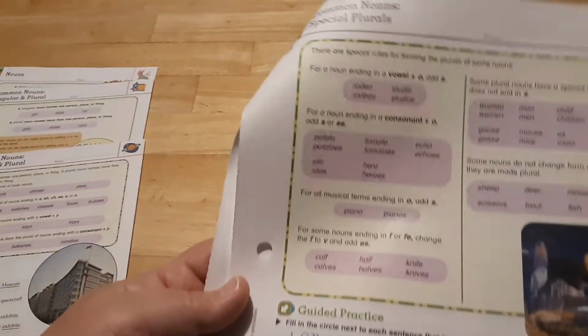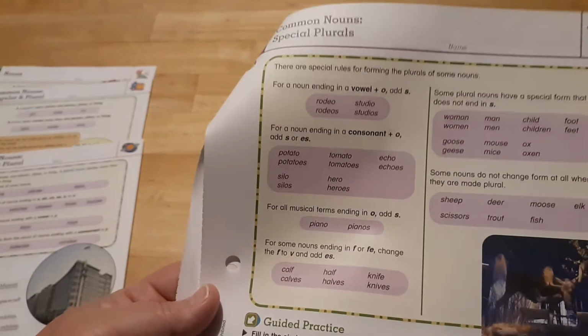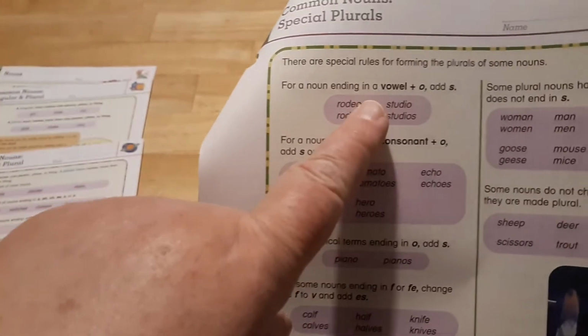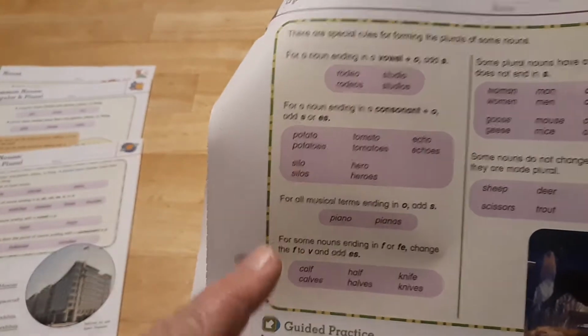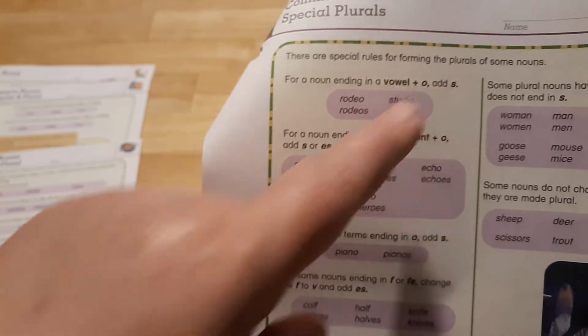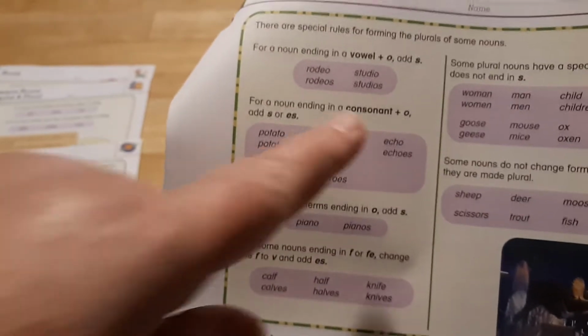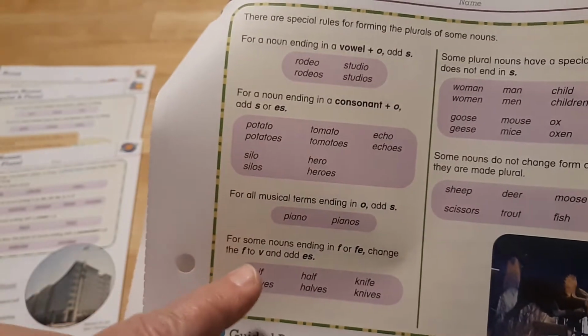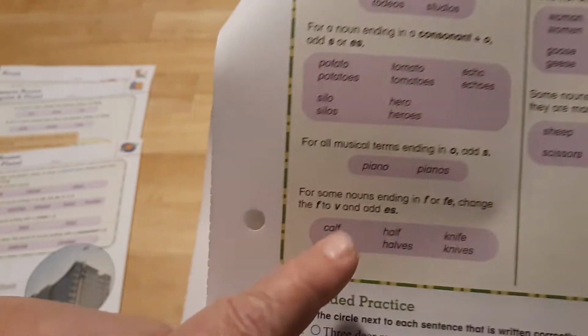Okay, more rules here in the box. It looks like maybe this is a new rule here, where for a noun ending in a vowel plus O, you add S. A consonant plus O.